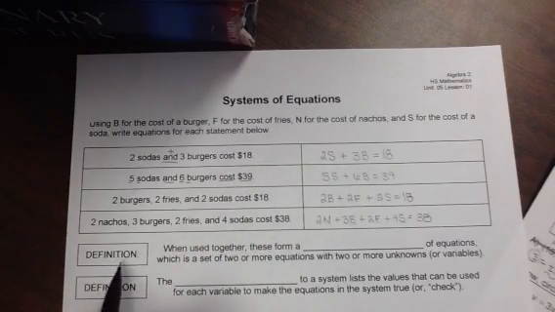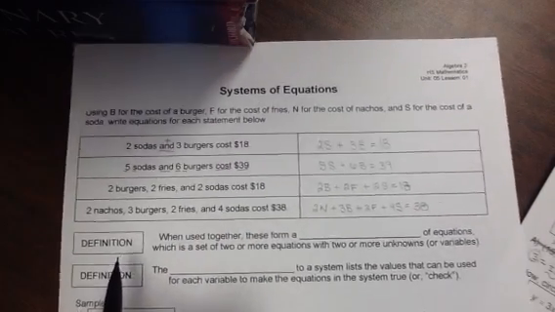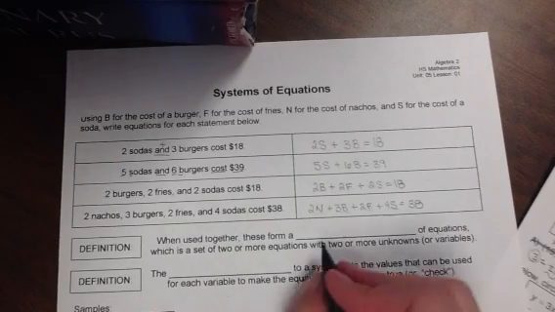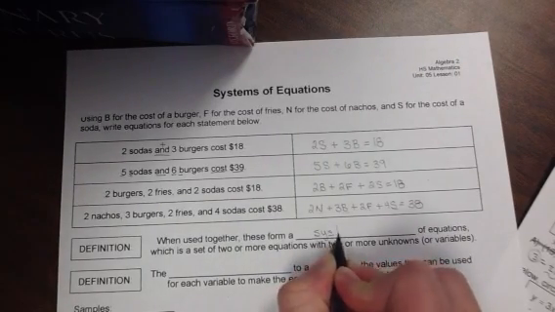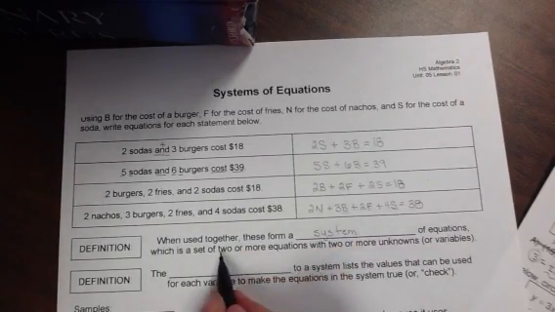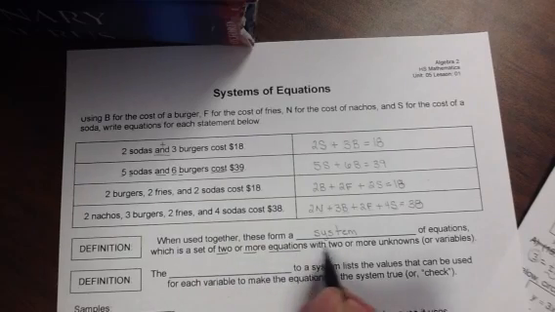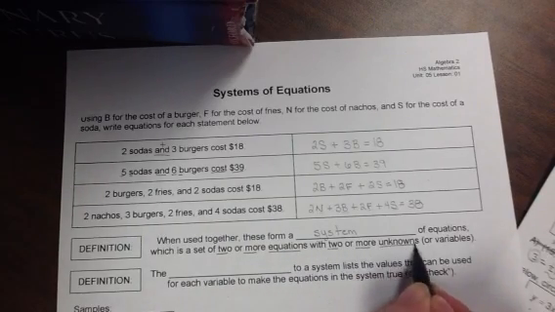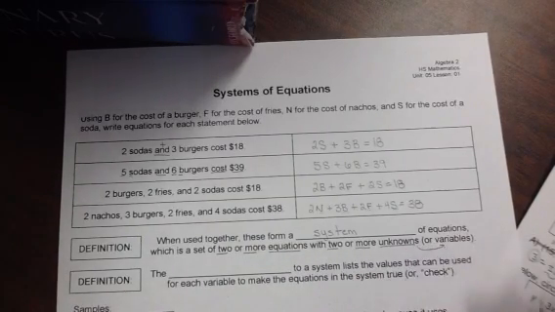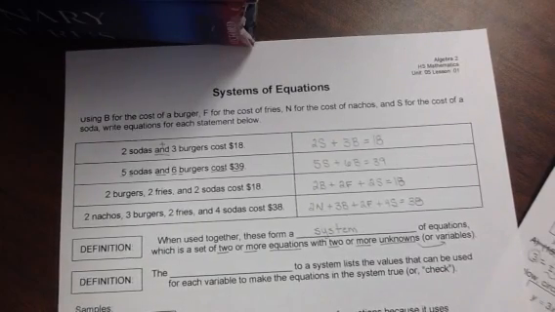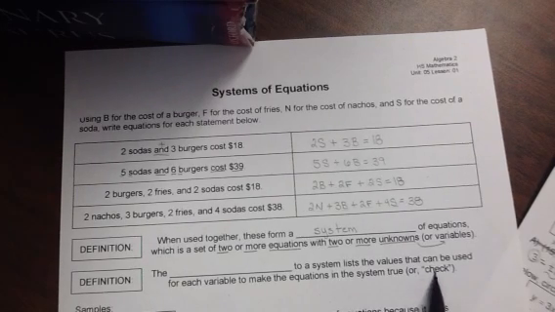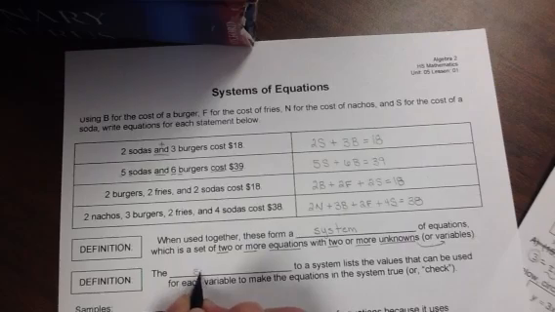So if you look down here, it says, definition, when used together, these form a system of equations, which means it has 2 or more equations with 2 or more unknowns, or what we call variables. So then the blank to a system lists the values that could be used for each variable to make the equations true, or to make them check out, and this is solution.